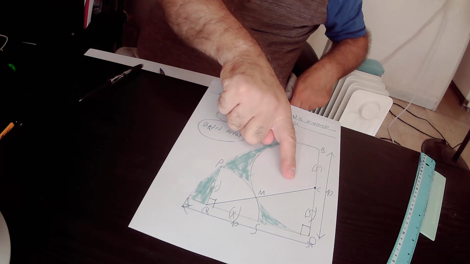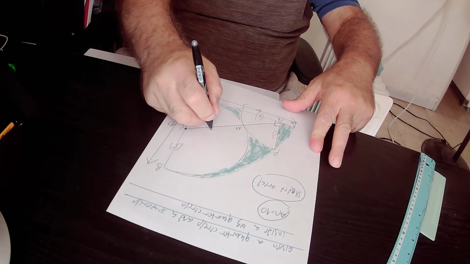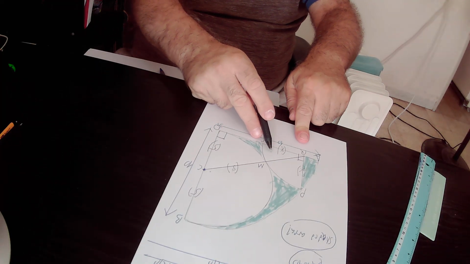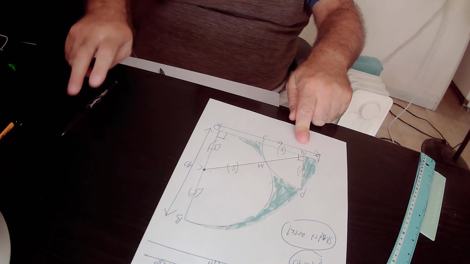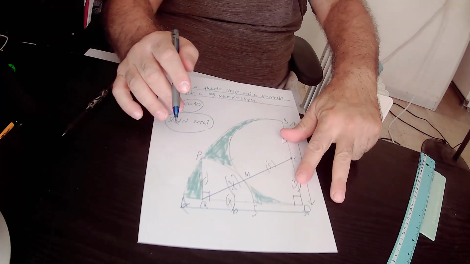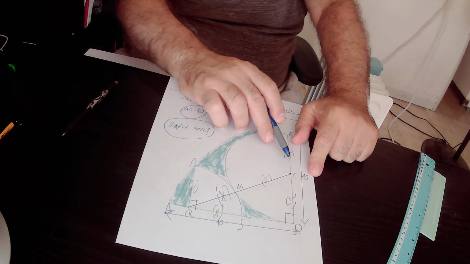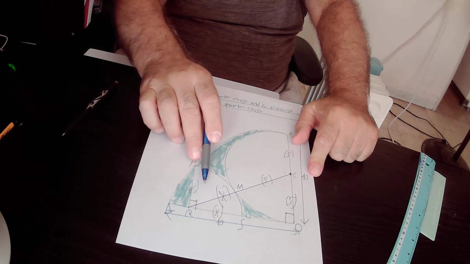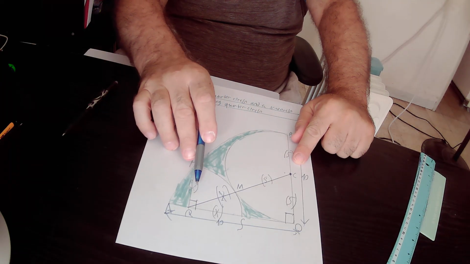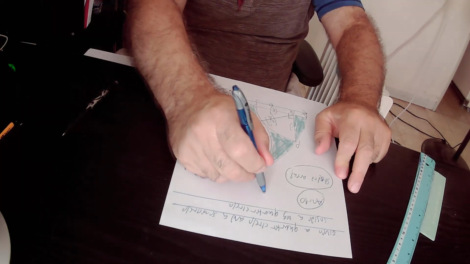CM is the radius of this semicircle, that equals 5. QM is the radius of this small quarter circle, that equals x according to our definition. Because CMQ is one straight line, CQ in total must equal CM plus MQ. So CQ equals 5 plus x. In total, CQ equals x plus 5.